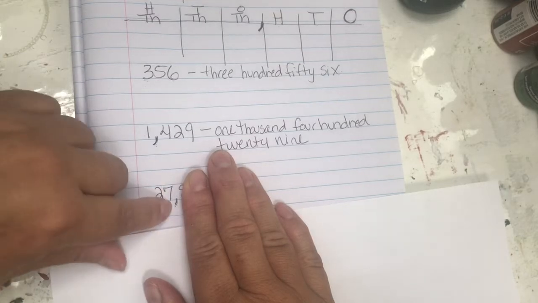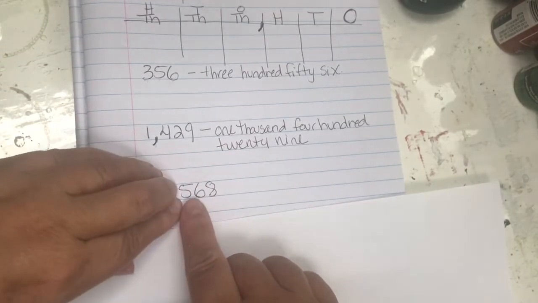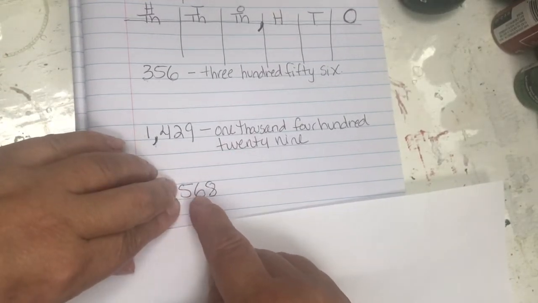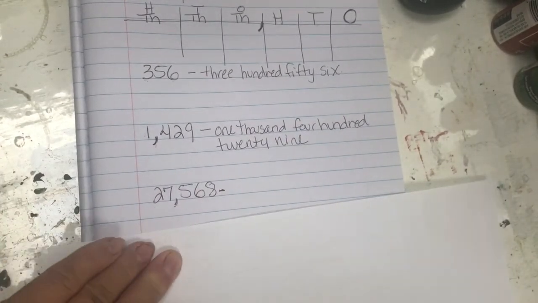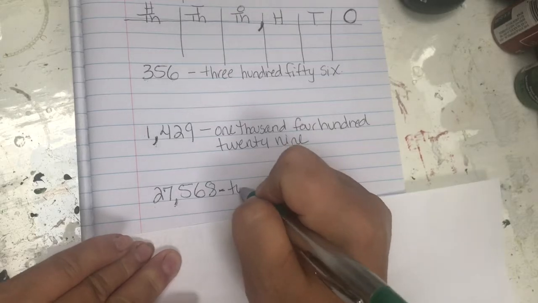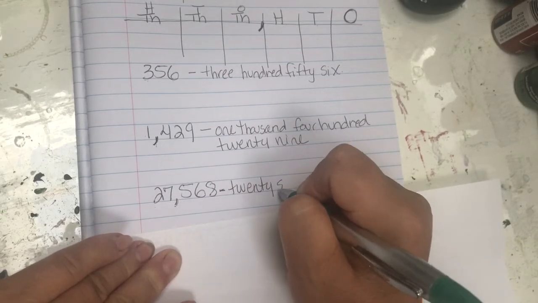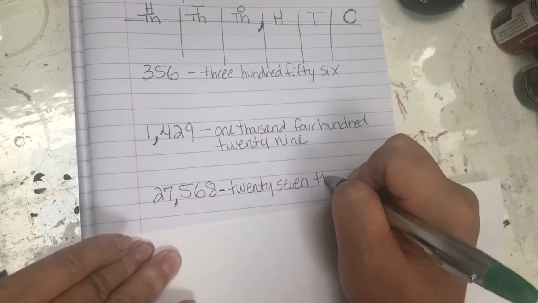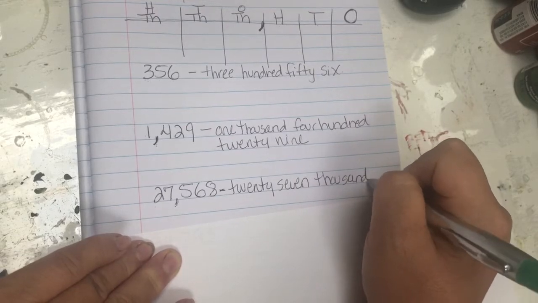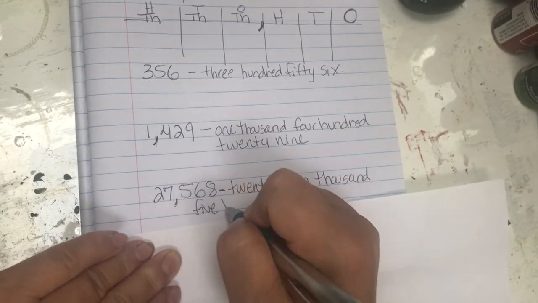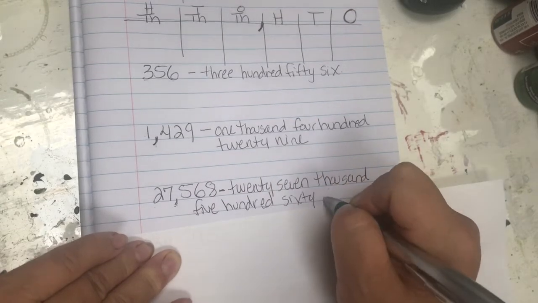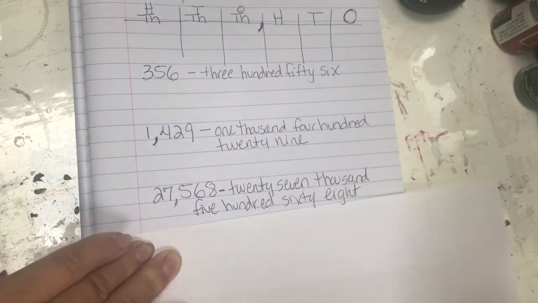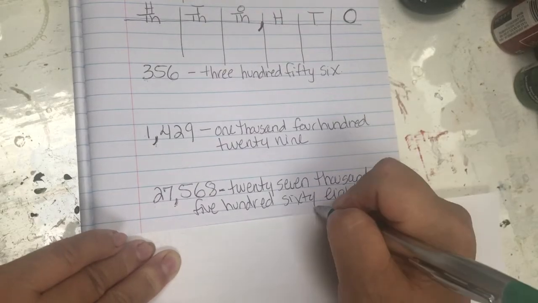So 27,000, then I can read this the regular way, 568. So I'm going to write it just like I say it. Again, I don't have the word "and" in there. So 27,000, I got to the comma, 568. Just like that. Oops, I think I wrote on my cover there.